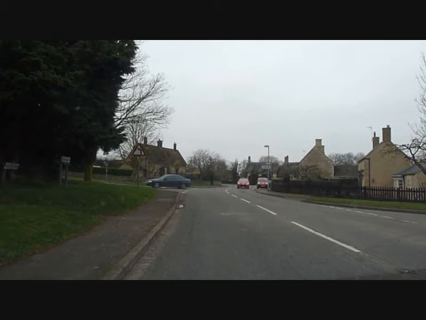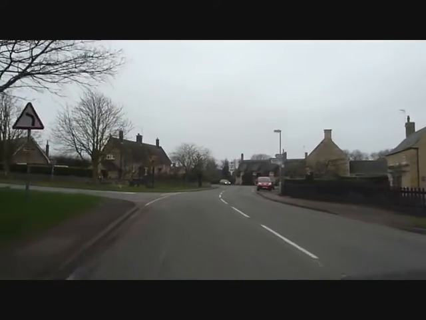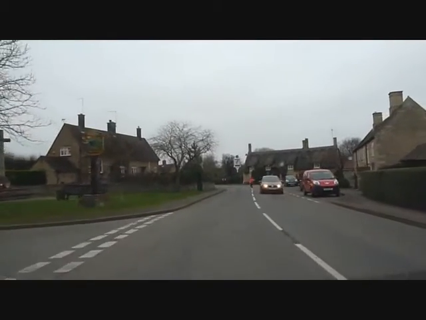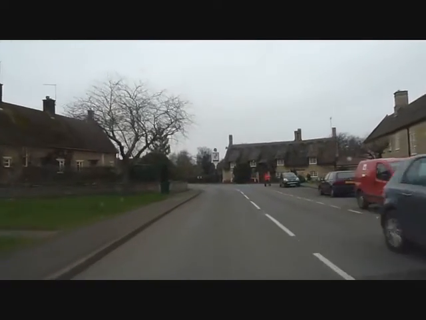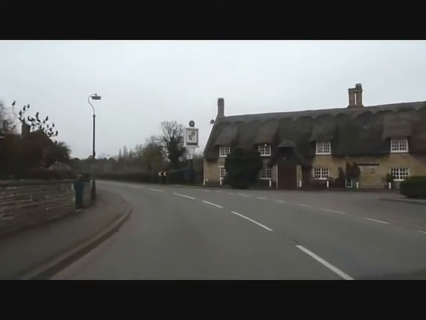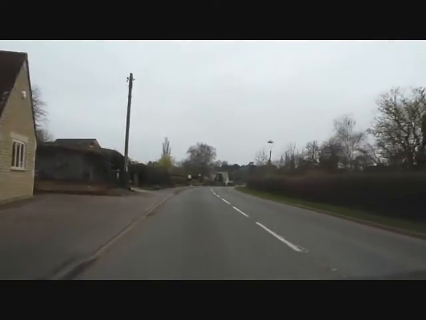So, I've got nothing behind me whatsoever, so I'm going to take this in real slow time. So look at that edge of the wall, look at the hedge. It's not moving, is it? It's not moving, it's not moving. Just beginning to move now. Now that's a left-hand bend. So that's where I'd like you to draw your attention as you're reading bends.